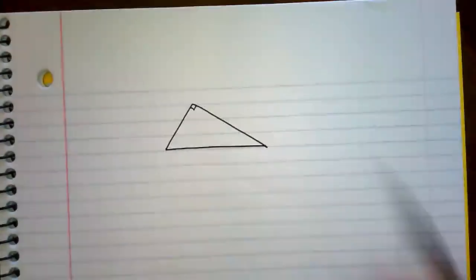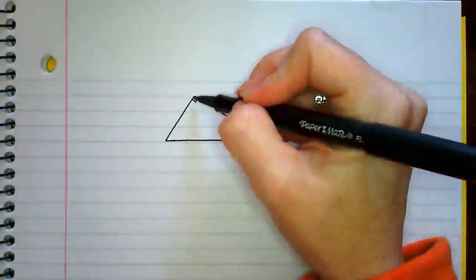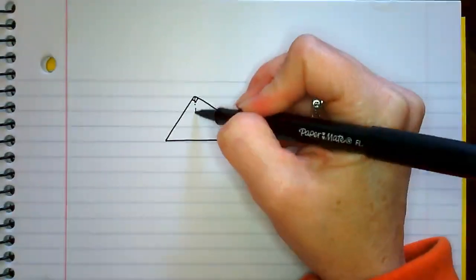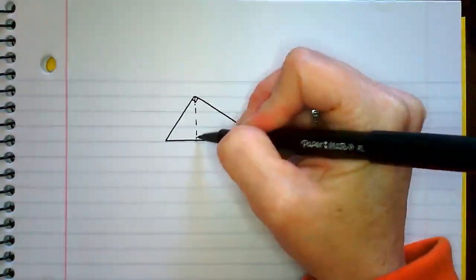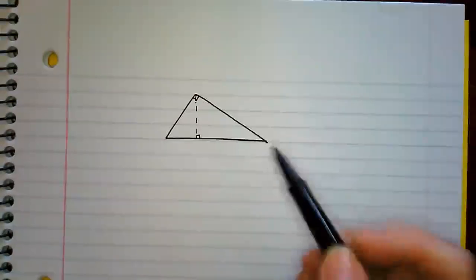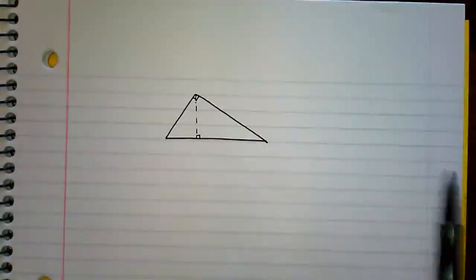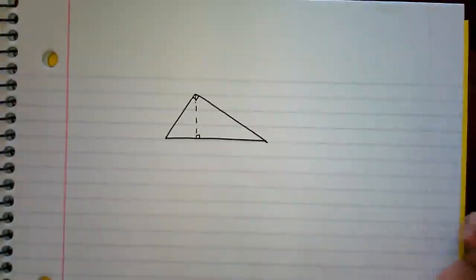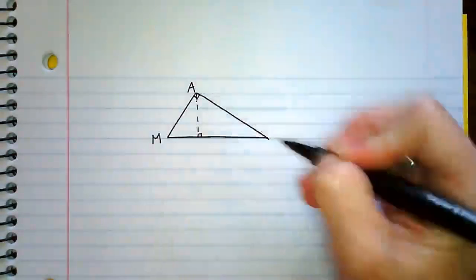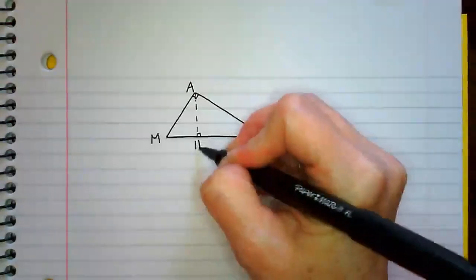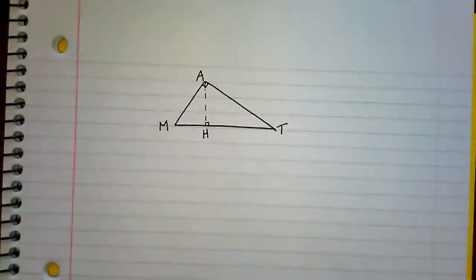And so let's say this is our right triangle, and we are going to drop an altitude right here, which makes a right angle. And when we do that, we end up making two interior right triangles, and all three of those are similar. So they don't have to be named ABC, so I'm going to call this one MATH for math. So I want to just go through and highlight the three triangles.